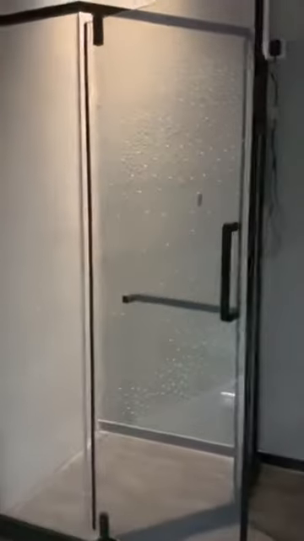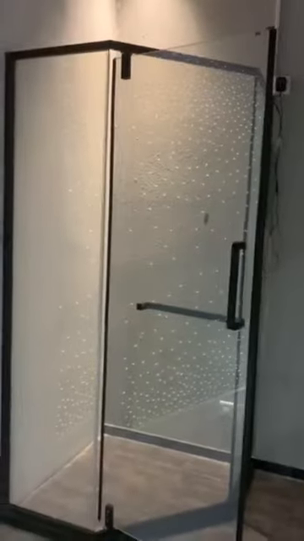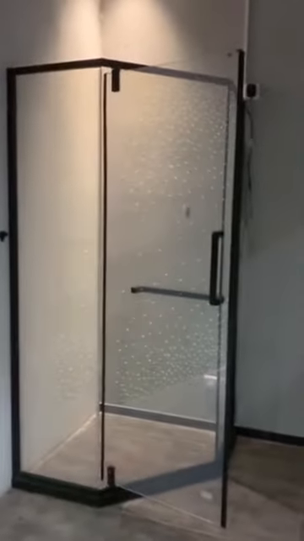Hey, see this smart bathroom. When I close the door, it's opaque. But when I open the door, it's transparent. How do we do this? You see? It's a smart bathroom. How do you think?